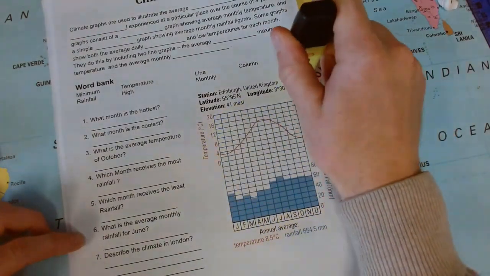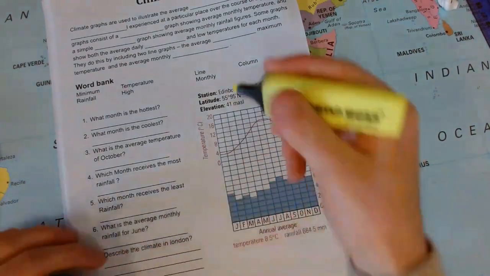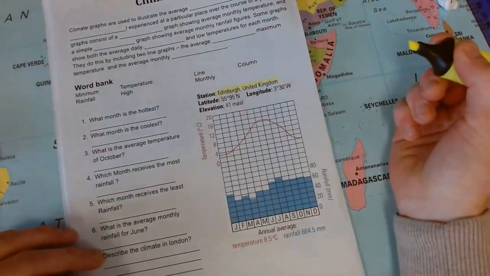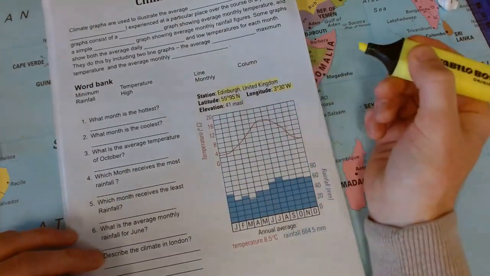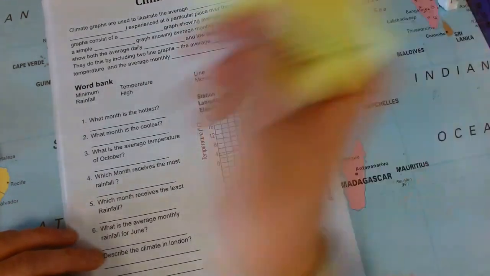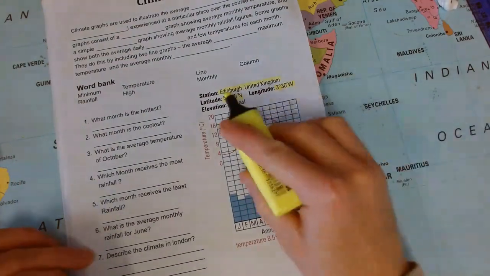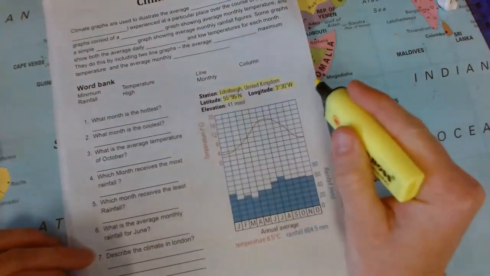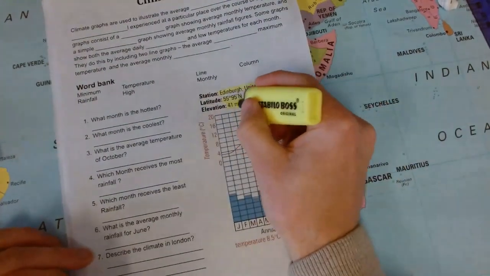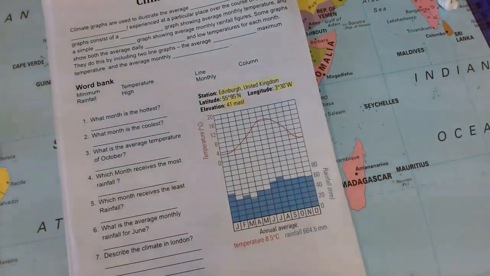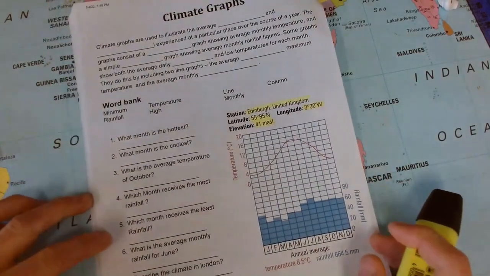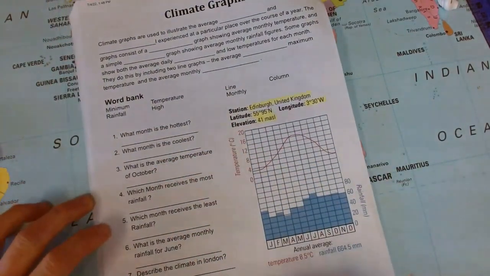It focuses on a particular area. This one is Edinburgh in the United Kingdom. It's showing its latitude and longitude, so the coordinates, like what we did in the last lesson with our degrees and minutes. And it's also showing its elevation above sea level, which is another thing that might affect the climate. So let's go through the questions together and fill in the blanks as we go.